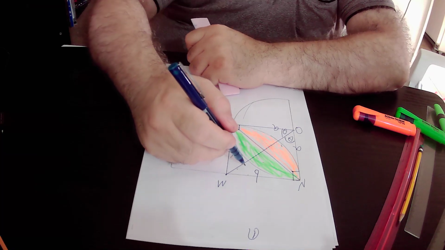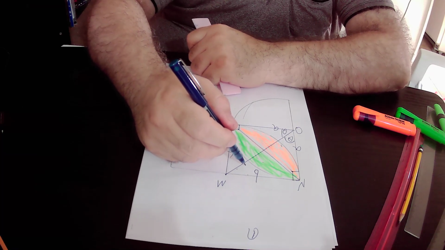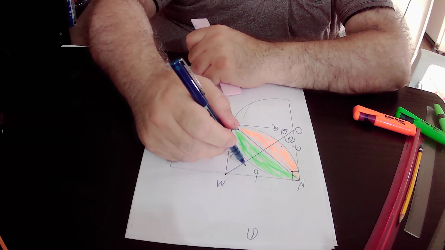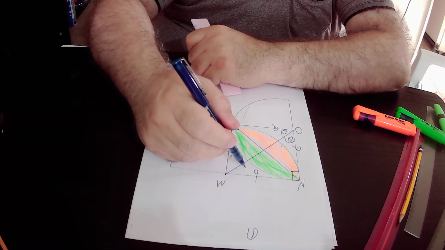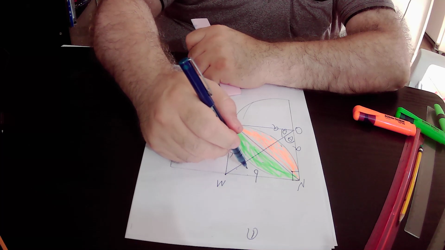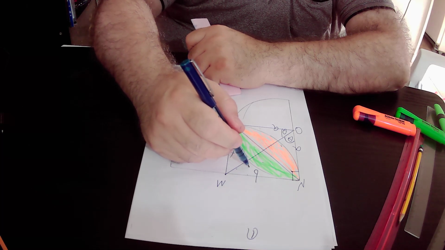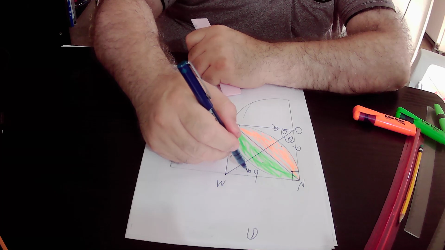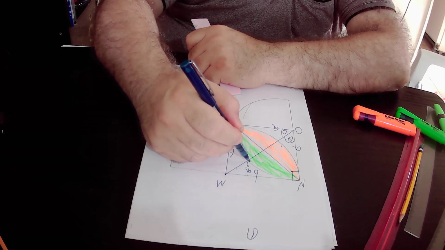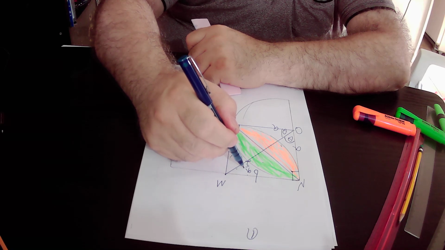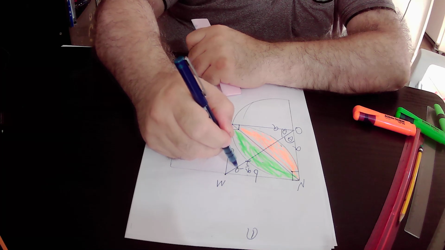So the missing angle must be equal to 90 degrees minus theta in terms of degrees, or it is pi over 2 minus theta in terms of radians, because pi over 2 radians equals 90 degrees. So it is pi over 2 minus theta radians.